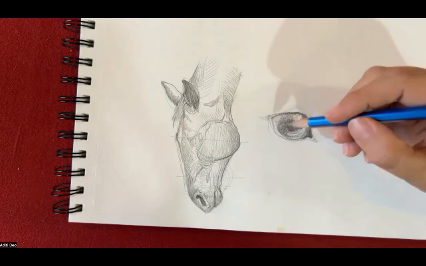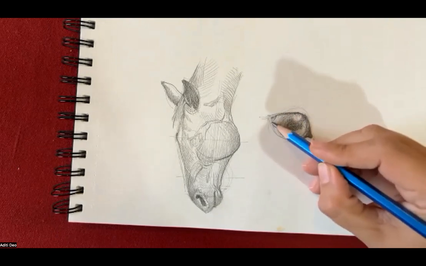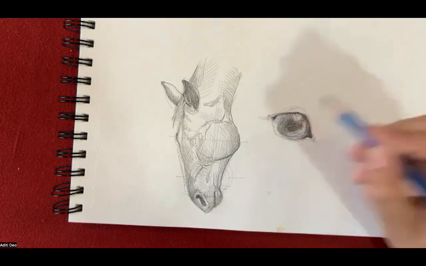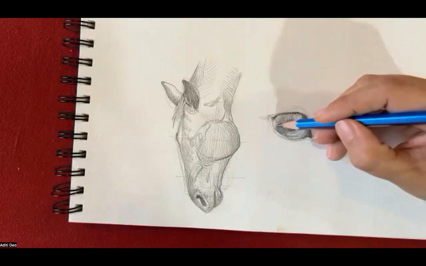And now comes the adjustment bit. So I can see that the lashes end somewhere here. This is the corner of the eye, kind of. And my eye is to go upward.